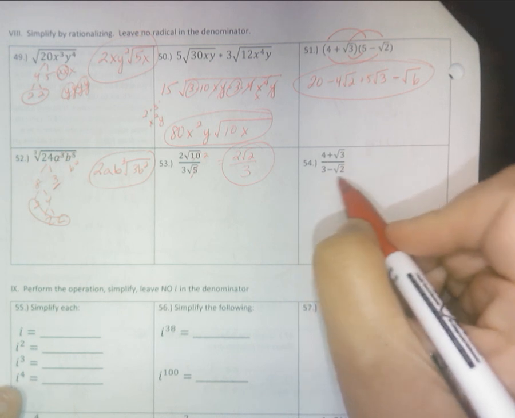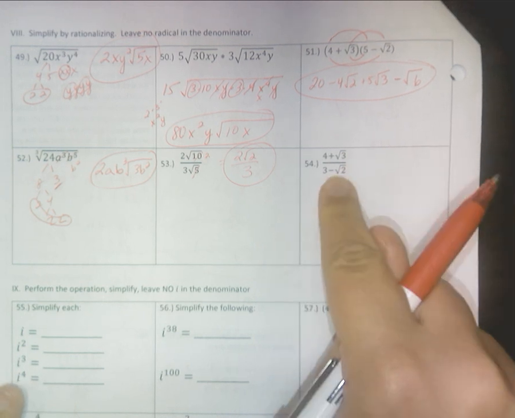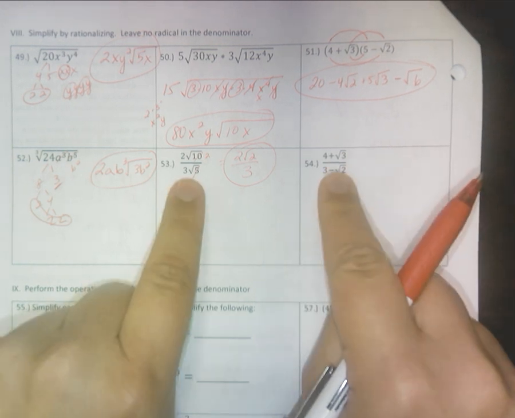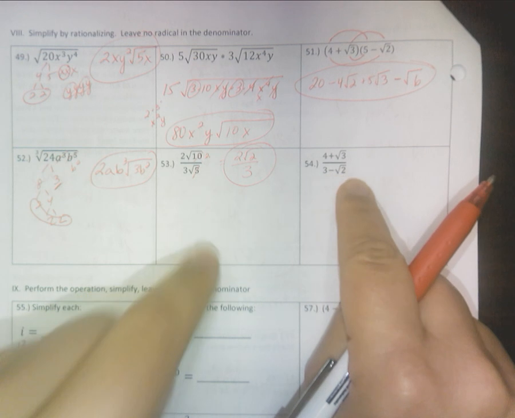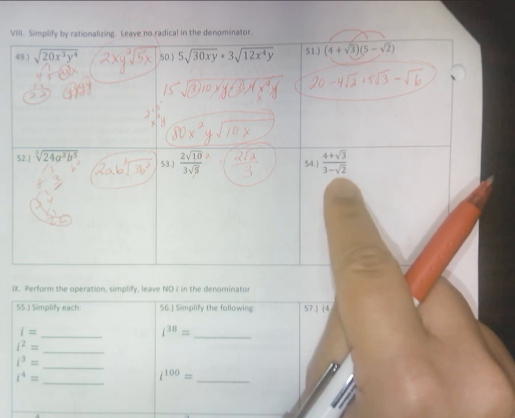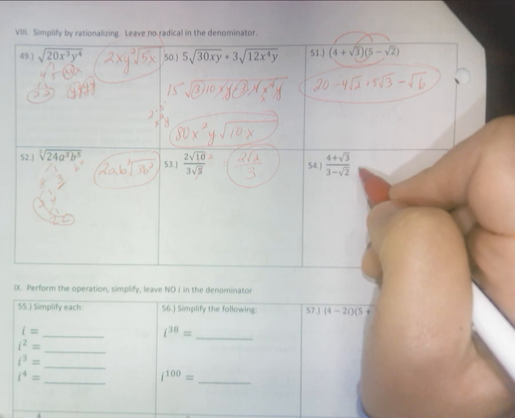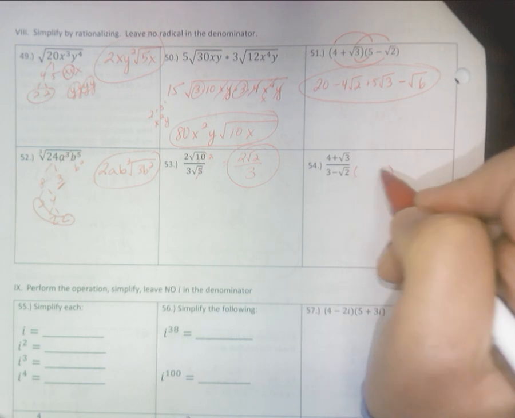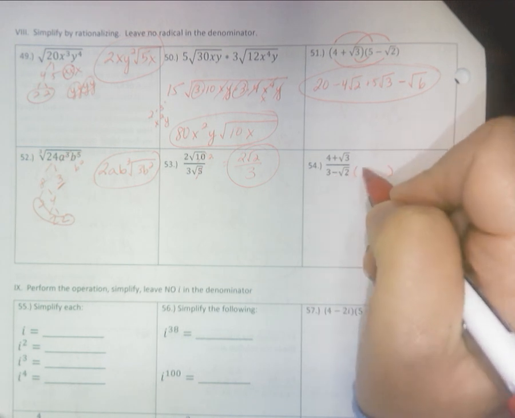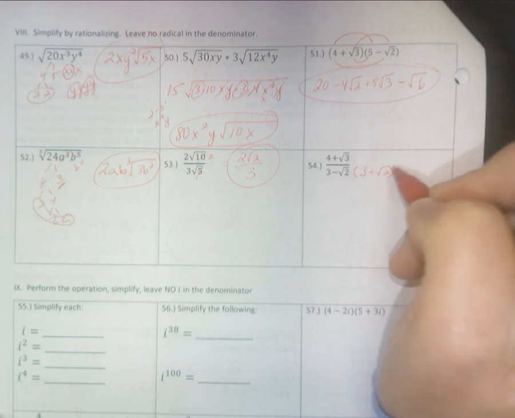Again, don't want radicals in the denominator, but this radical, notice this is different from this one. This is multiplication, this is subtraction, so this is a binomial. In order to get rid of a radical in the denominator that's attached through a binomial, you have to use what's called the conjugate. So the conjugate of 3 minus square root of 2 is 3 plus square root of 2.